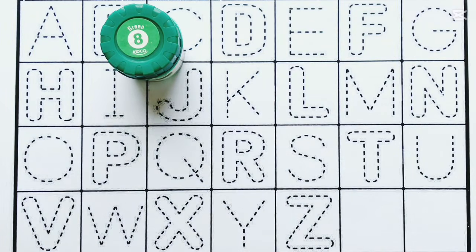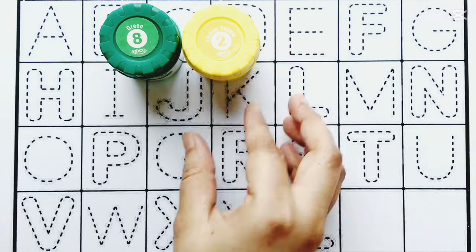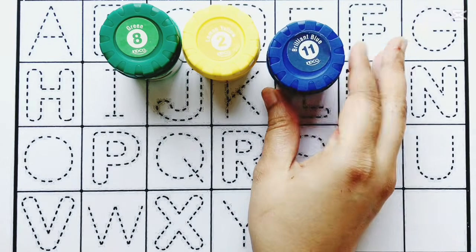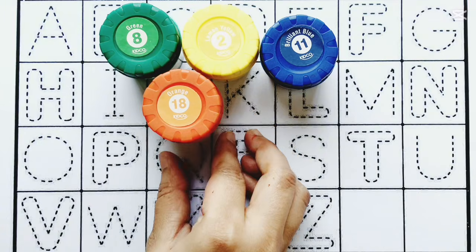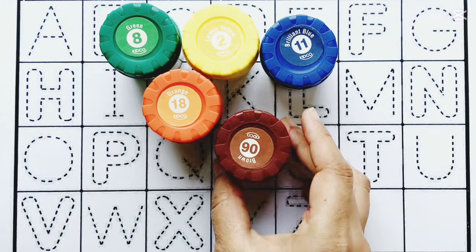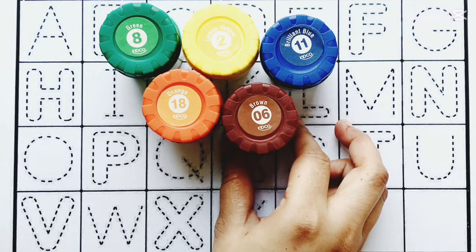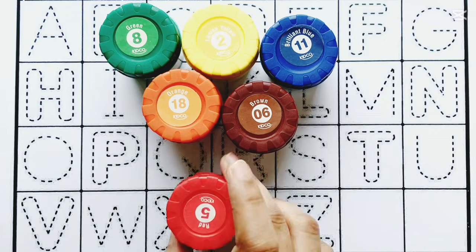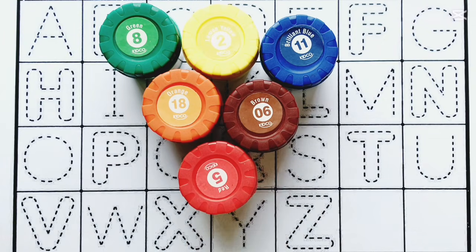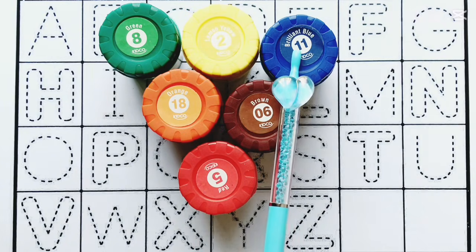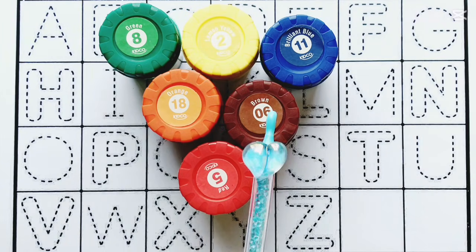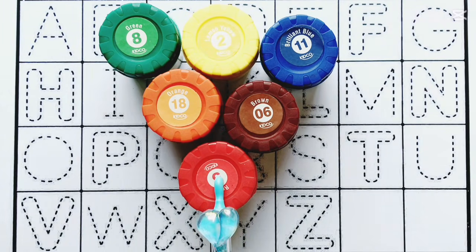Green color, yellow color, blue color, orange color, brown color, and this is a red color. Let's repeat. Learn green, yellow, blue, orange, brown and red color.